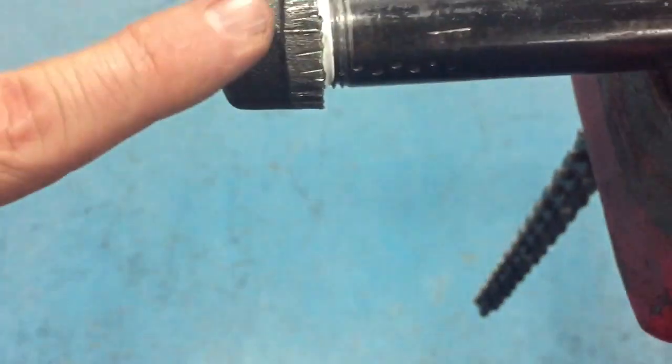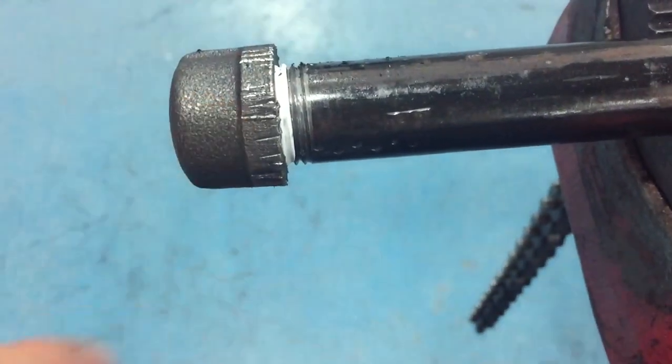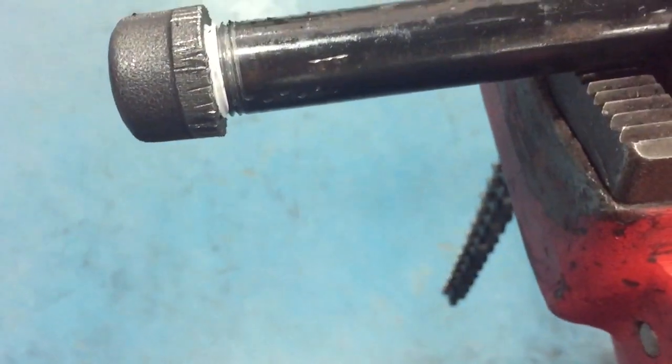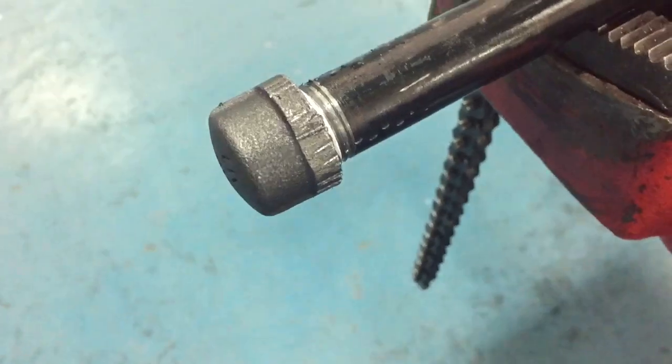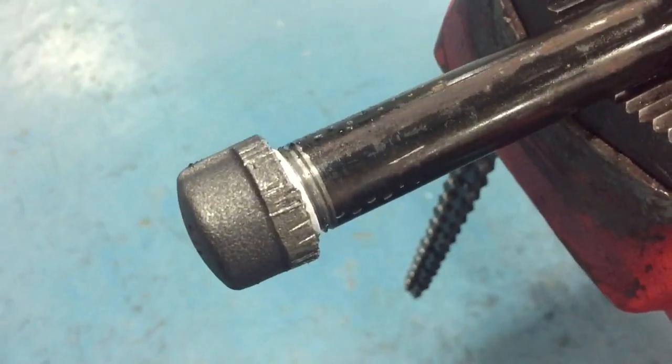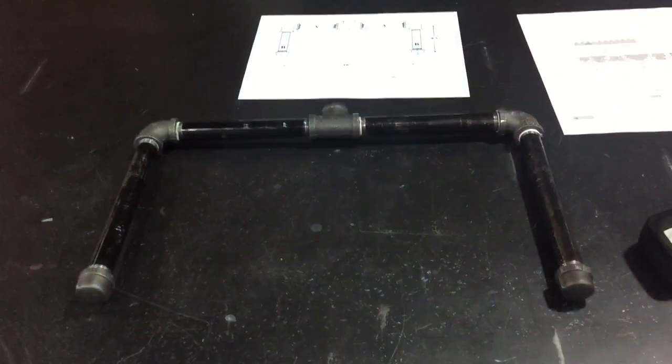So you can see there's the teeth marks from the pipe wrench biting onto the fitting. You just want to be careful. You can get almost a metal sliver from that too. Sometimes the pipe wrench will bite down and mash the fitting, so just be aware of that. Alright, so there's our finished product.